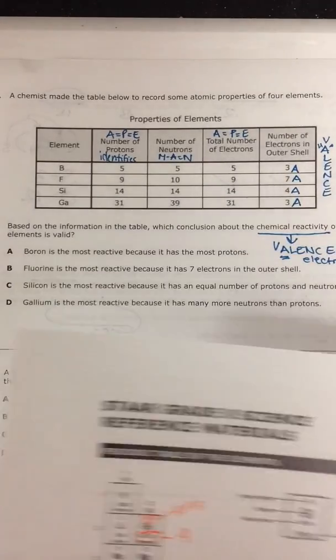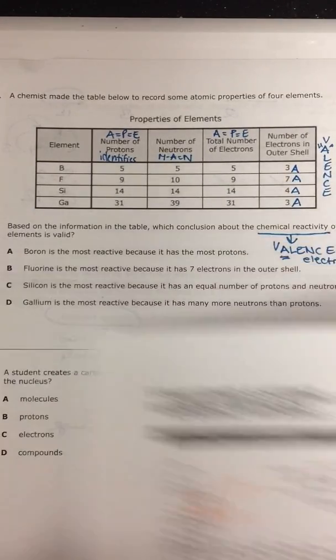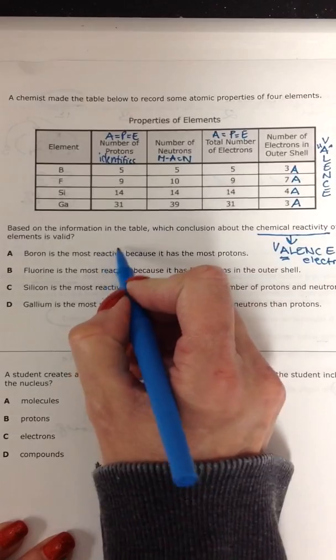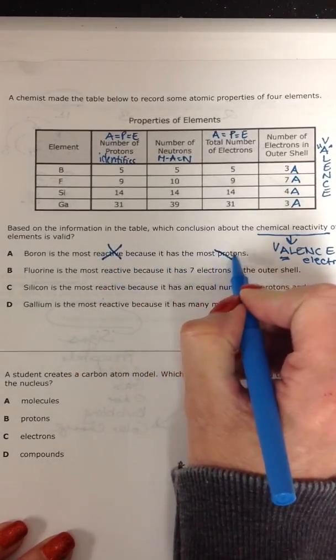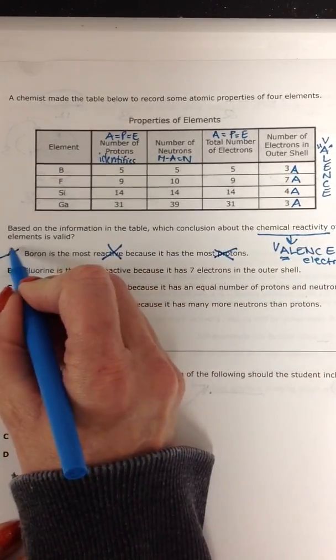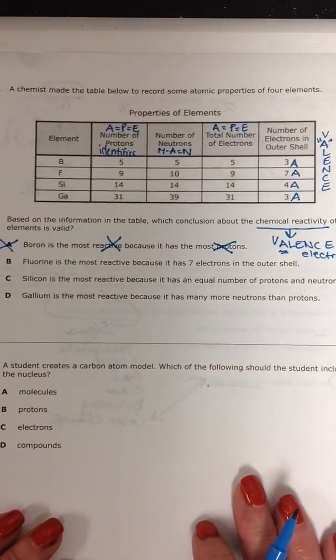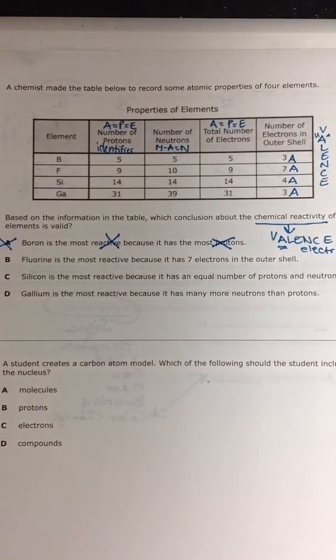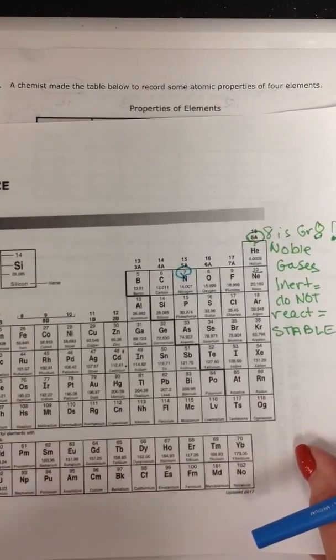Boron is the most reactive because it has the most protons. Well, reactivity has nothing to do with protons, so that cannot be right. Fluorine is the most reactive because it has 7 electrons in its outer shell. That kind of sounds familiar.